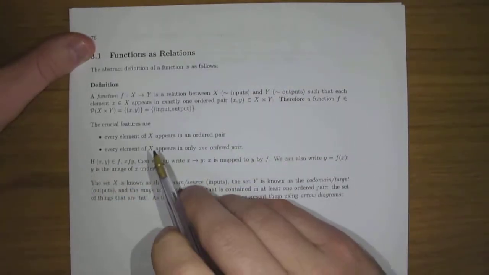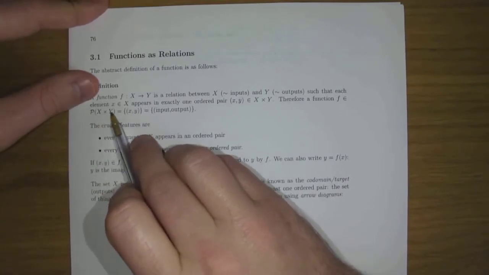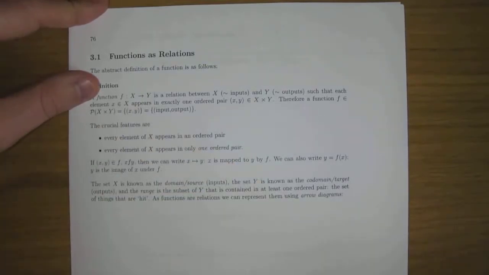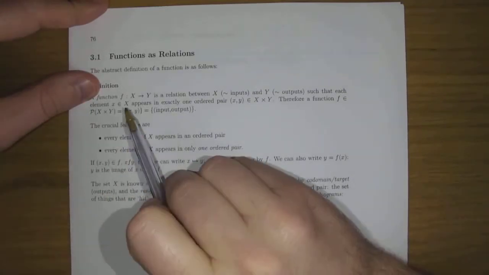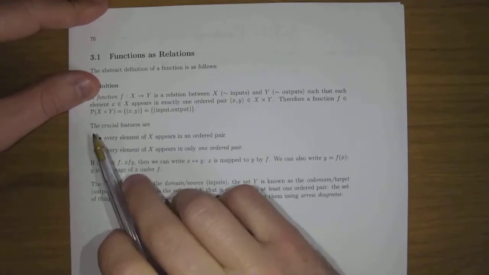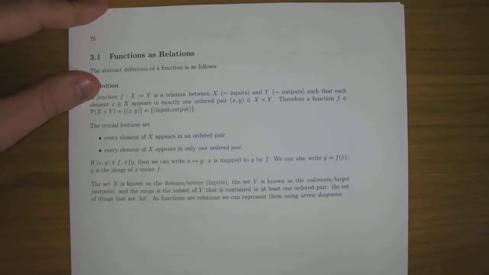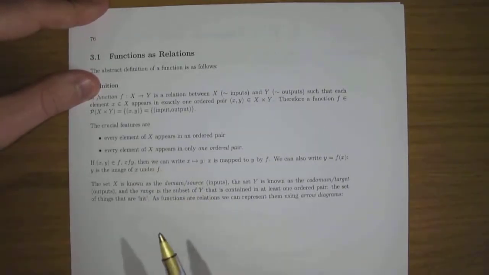Therefore, a function is a subset of x Cartesian product y, because it's a set of ordered pairs such that every input appears once and only once. So here it says the crucial features are every element of x appears in an ordered pair, every input has an output, and every element x appears in only one ordered pair. No input has more than one output, and no input has no output. Every input has an output.